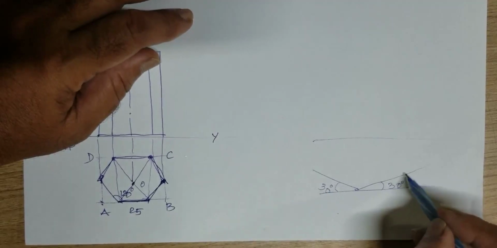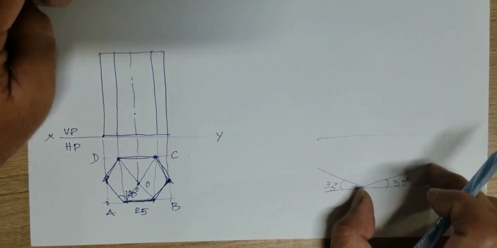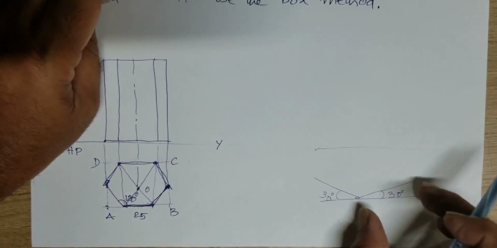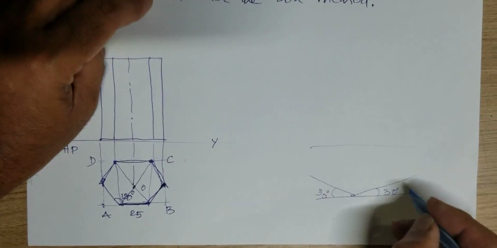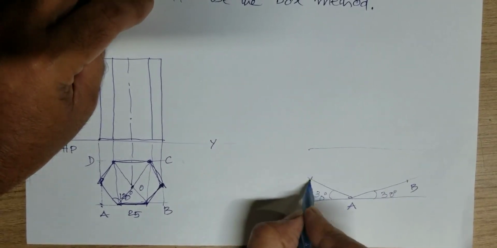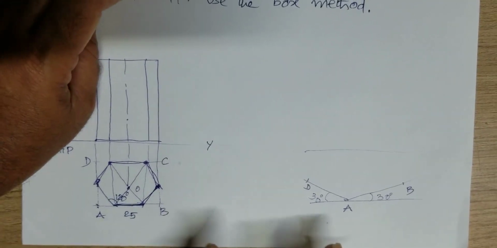Then about the dimensions, whatever dimensions we are getting, measure them and draw them here. We don't know these dimensions, otherwise we are doing this. So you take the dimension here, measure the A to B here. Let us say it is A and B, and A and D. Now we have to construct this hexagon over here.